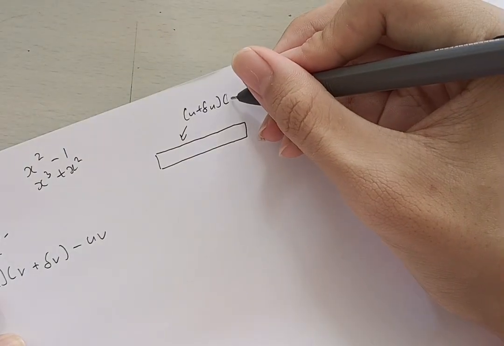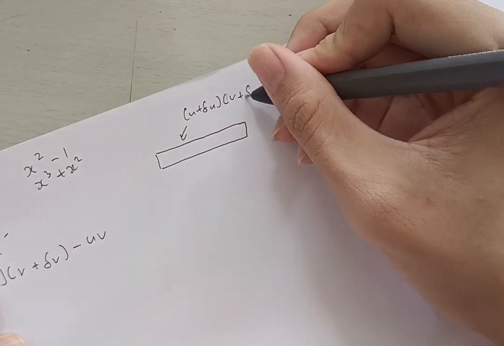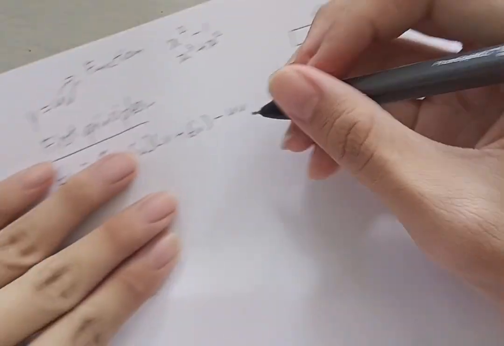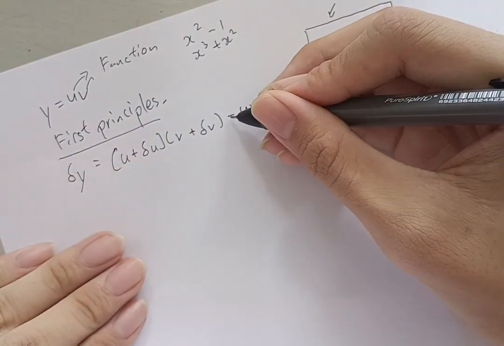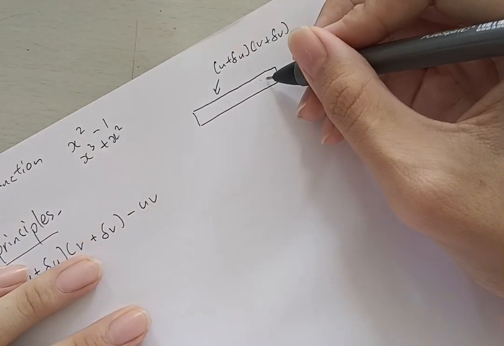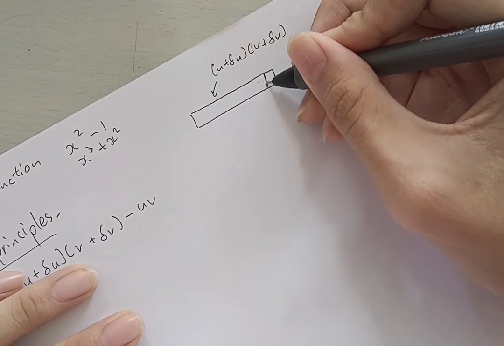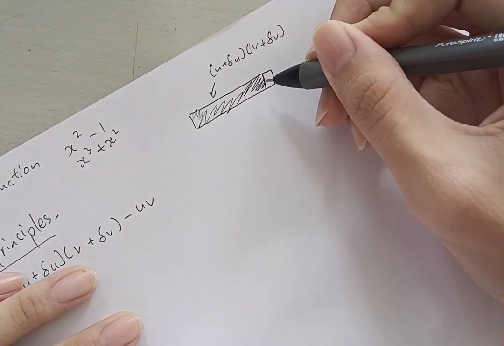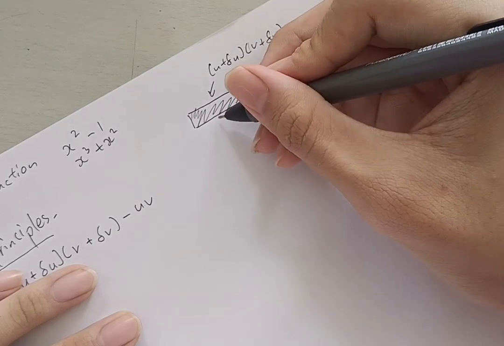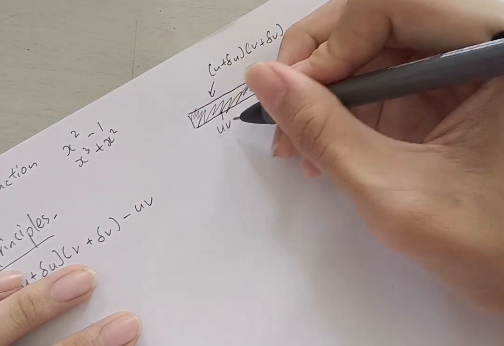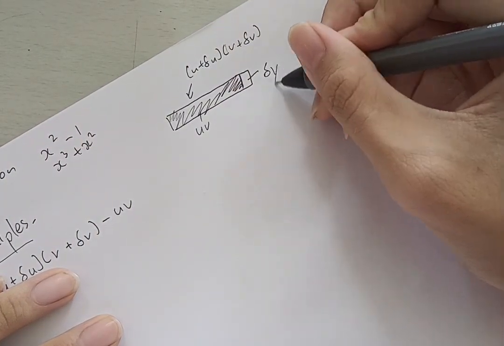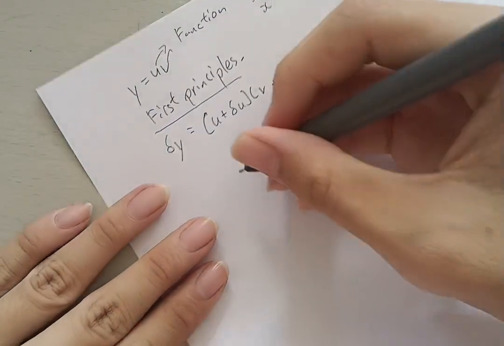This is u and v. If we subtract from this, let's say around this size, let me color it in. Let's say this black part is uv. What's remaining is the small change in y. So it makes sense.